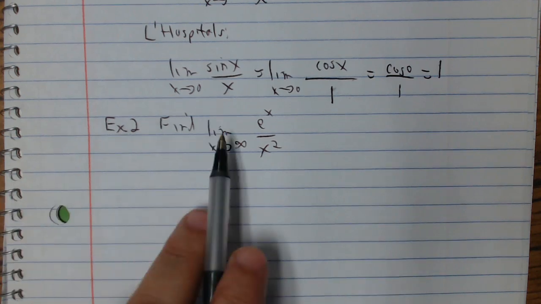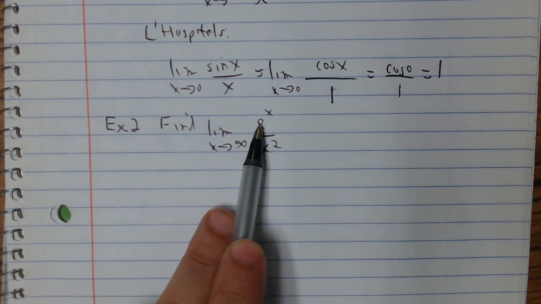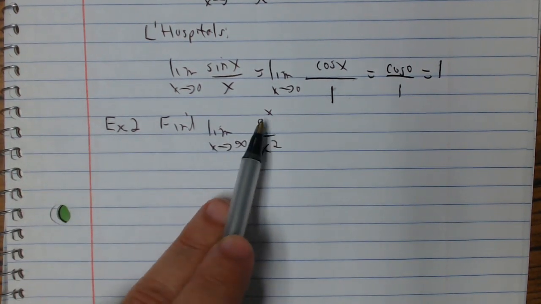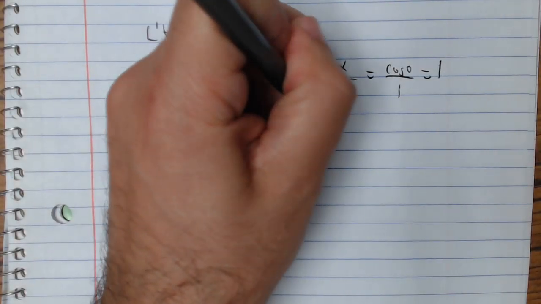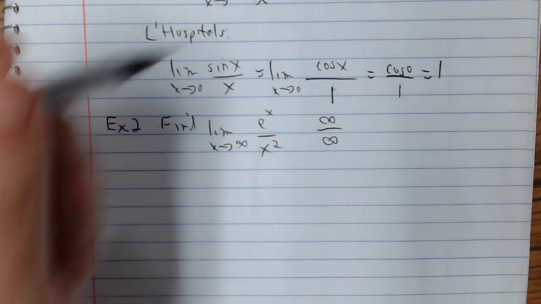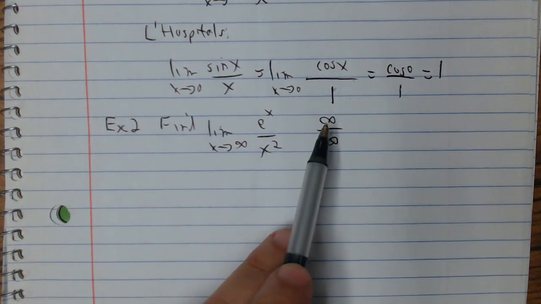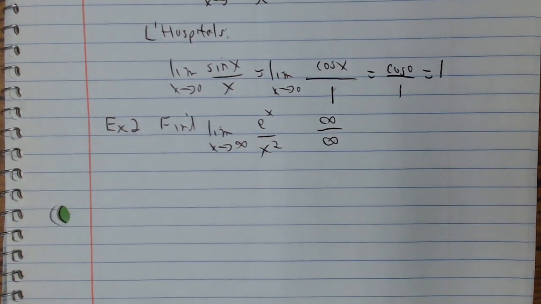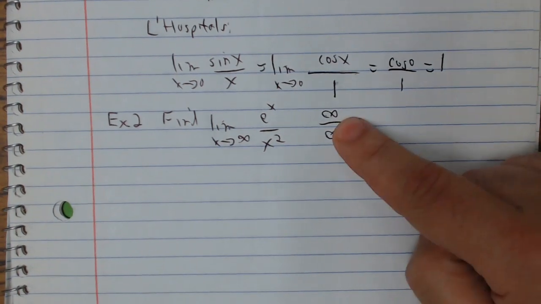So if you think about it, as x goes to infinity, e to the x goes, it's an exponential function, so that's infinity over, and x squared, if I plug in infinity, I get infinity. So what is this? Indeterminate type of infinity over infinity. So once again, I don't know what infinity over infinity is. So once again, though, I could use L'Hopital's.